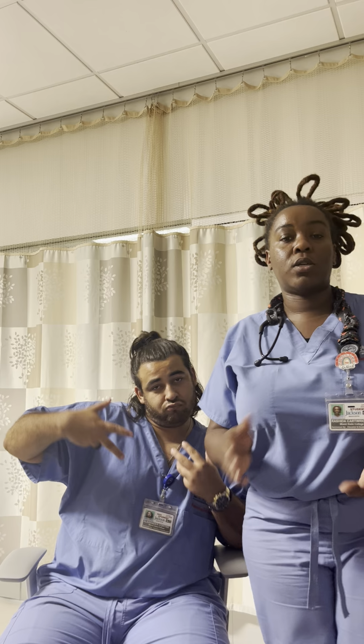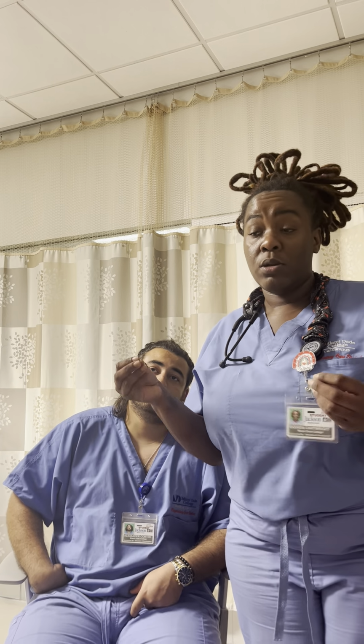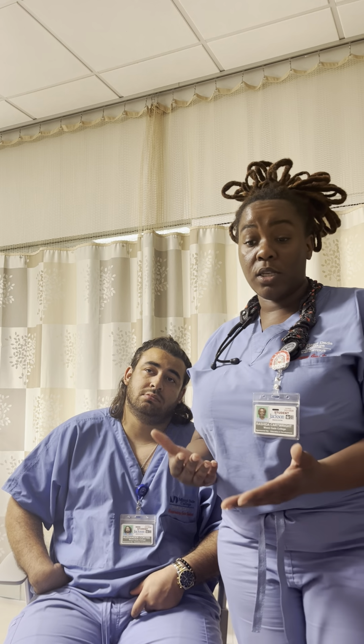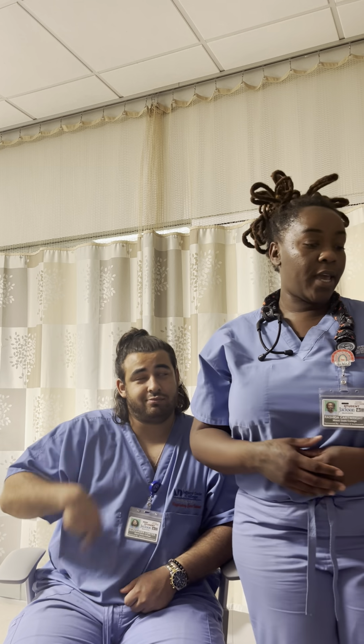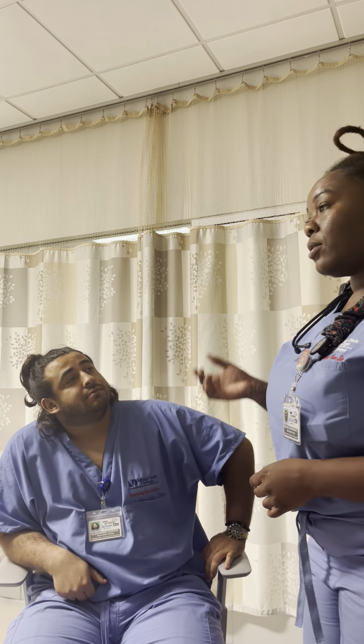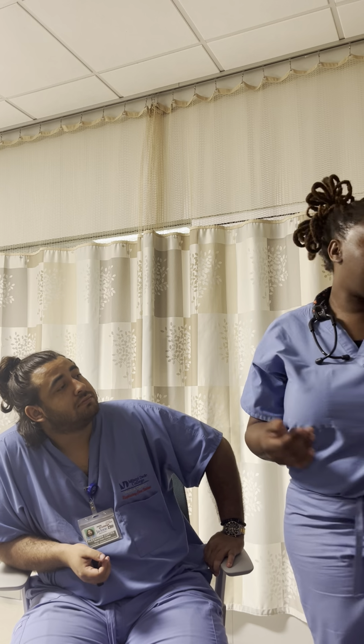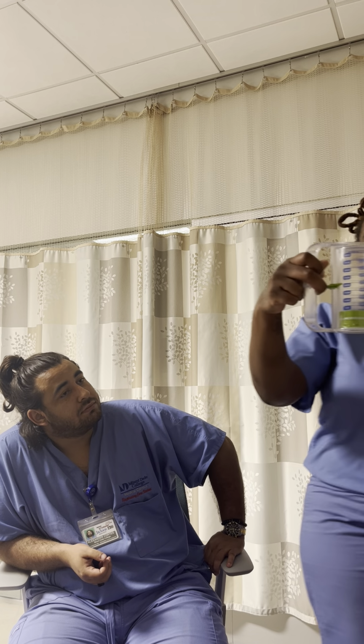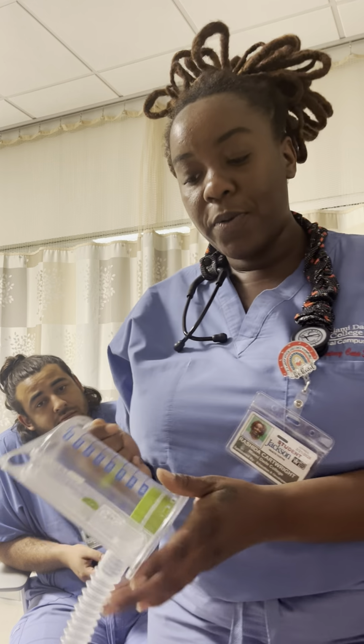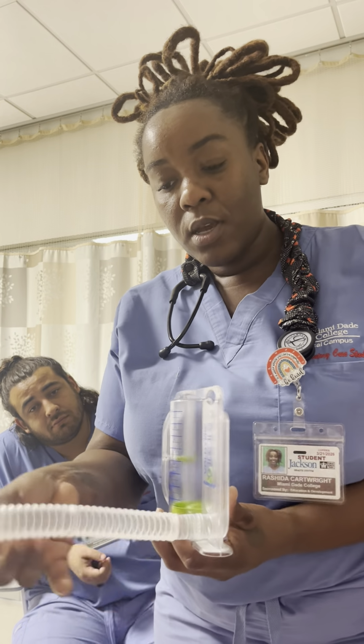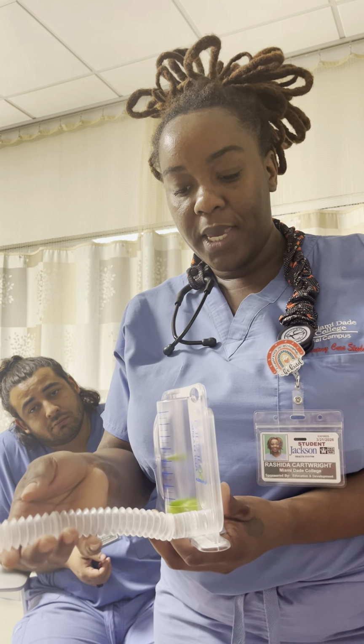So first, I'm going to start off by verifying my orders. So I'm going to look at the chart. Okay, we're doing IS spirometry today. After I look at the chart, I would assemble my equipment, which is the spirometer here, and we got the tube here for the mouthpiece.